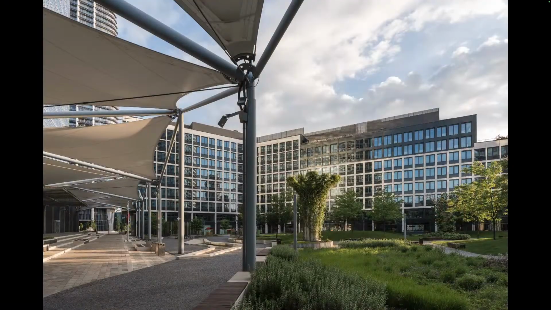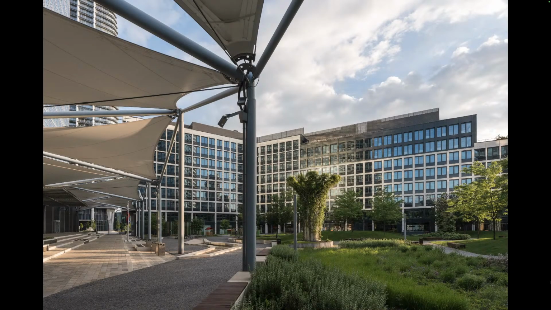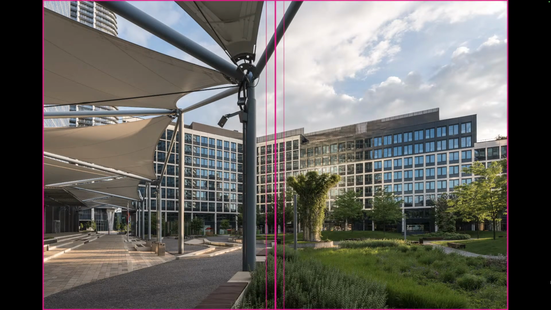Wonder if this fits in my portfolio. Modern square in the downtown area. A7, 16 to 35 at 28, ISO 100, f8 at 1/80th of a second. This is Samuel Salling. Samuel, I like the offset. If you look at the way that the gutter falls, you did this very creatively, Samuel.